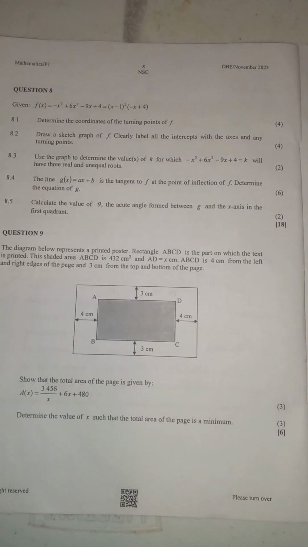Today we'll be doing question 8, continuing with the November 2023 paper. So now this is a cubic function. Let me find a pen. So now this is what is happening.